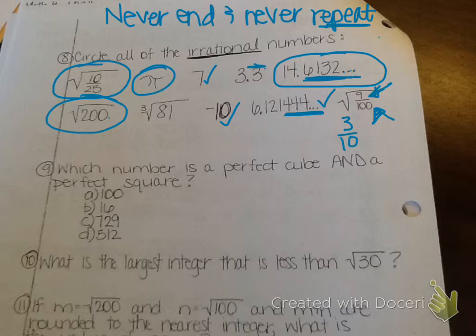Now, the cube root of 81, instead of a square root, is saying what 3 numbers multiplied together make 81. So I would go through my list. I would say, okay, 2 times 2 times 2 is 8. 3 times 3 is 9 times 3 is 27, so it's not 3. 4 times 4 is 16 times 4 is 64. 5 times 5 is 25 times 5 is 125. Is that going to be rational or irrational? Is it a perfect cube? It's not a perfect cube, so it's going to be irrational.